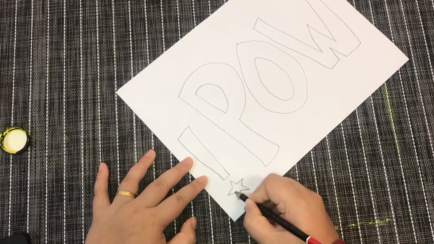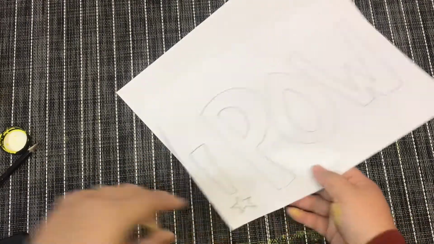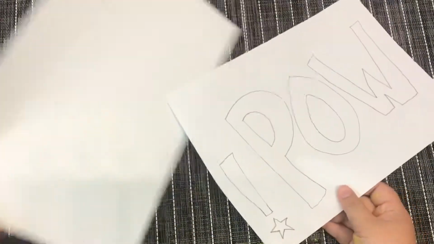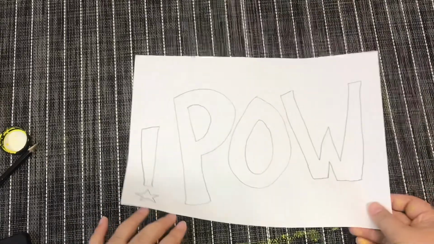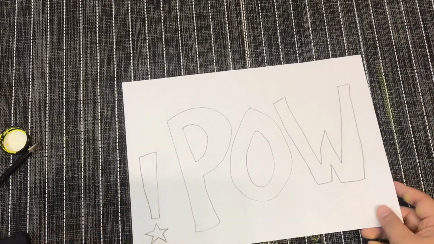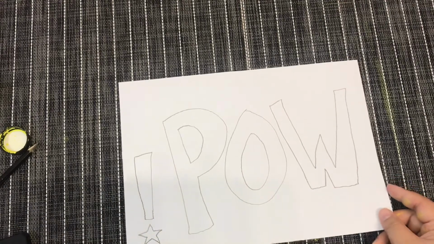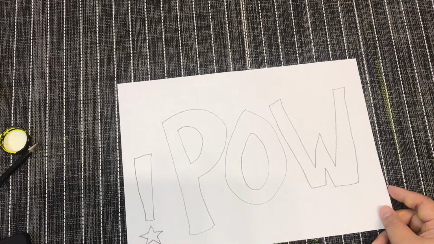Now I would like to put some textures on this. I'm going to use the rubbing technique, but if you want to use a different technique, you can do that. So let me choose a color.